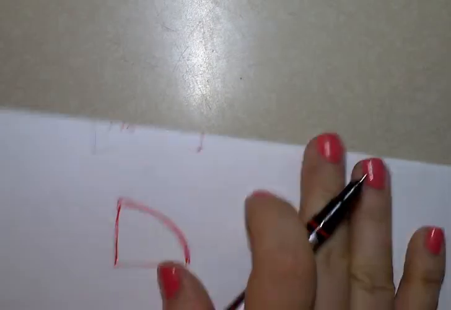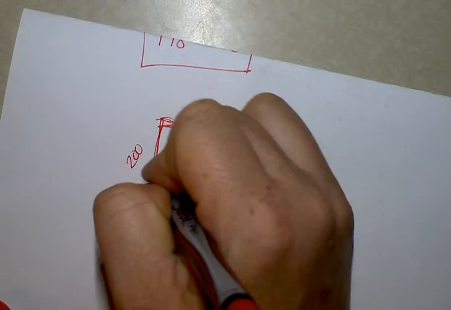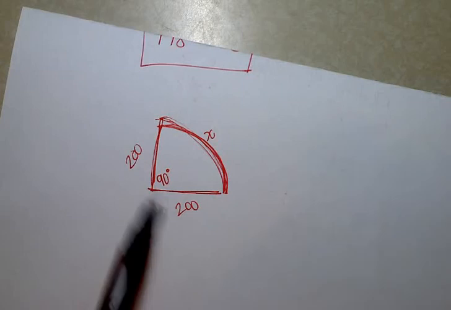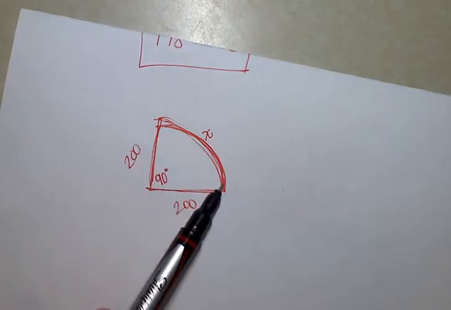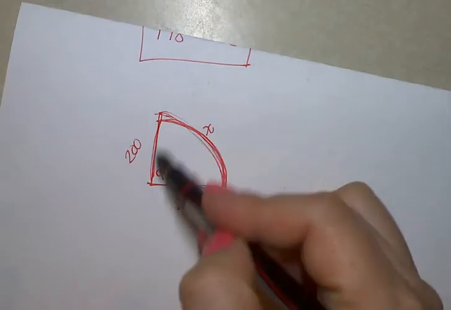Okay, so I know this is 200 feet, and I know this is 200 feet. This interior angle is 90 degrees, and we don't know what this is. So two things we want to do. Let's find the length of this fence, also known as the arc length of this problem. And then afterwards, let's also find the area of this field.